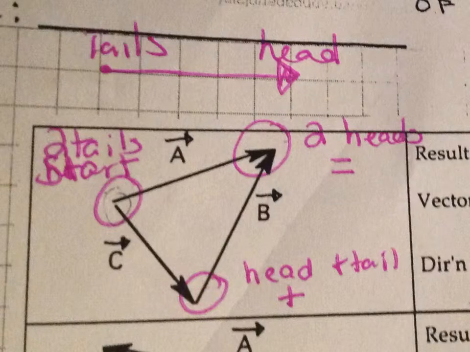And a head connected to a tail is where we're going to put our plus sign. So we'll go back to where we start, and we'll move in the direction of our plus sign. So the vector we start with is C plus B equals A would be the equation for this example.